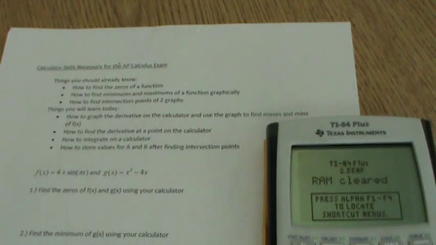So we're going to go right through this worksheet here that you should all have and follow along with me. All right, so we're going to start off with f of x equals 4 plus sine of pi x, and g of x equals x squared minus 4x. First question is: find the zeros of f of x and g of x using the calculator.